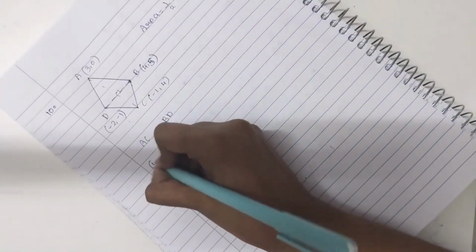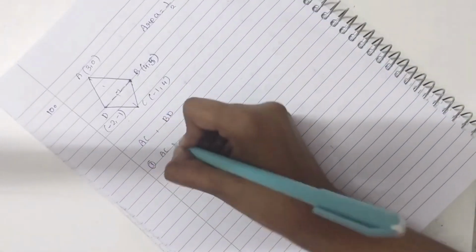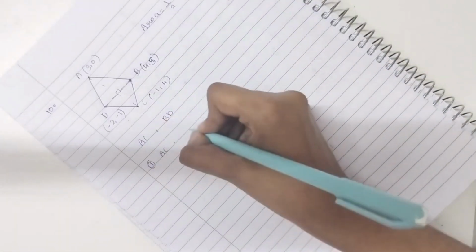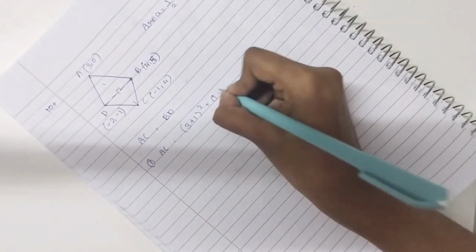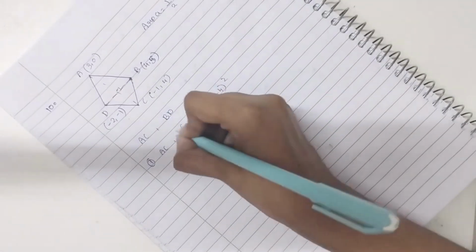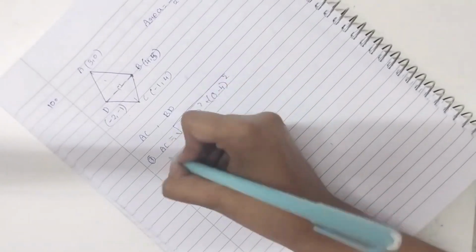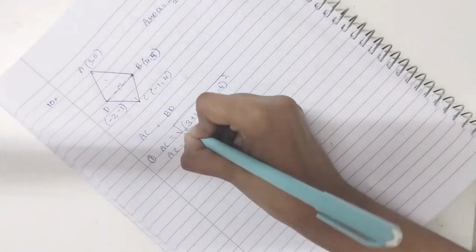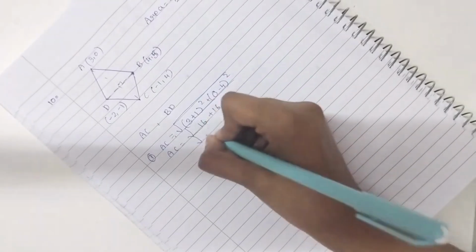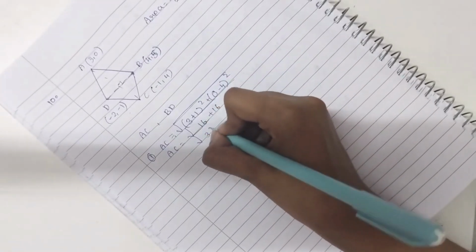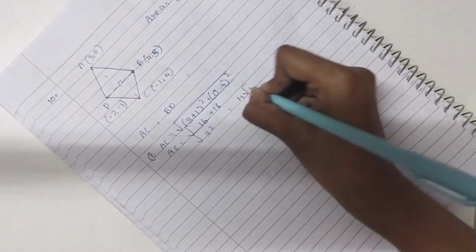So first we're going to find the distance of AC. So the distance of AC would be root of (3 plus 1) squared plus (0 minus 4) squared. So AC would be equal to root of 16 plus 16, which is equal to root 32, which can also be written as 4 root 2.